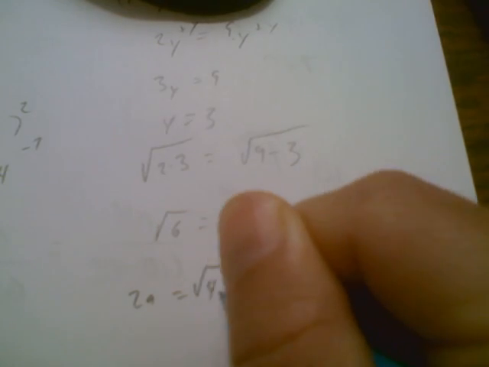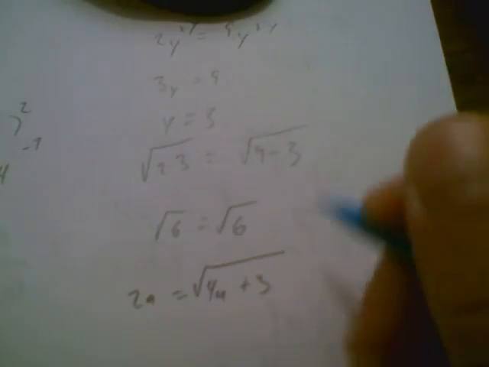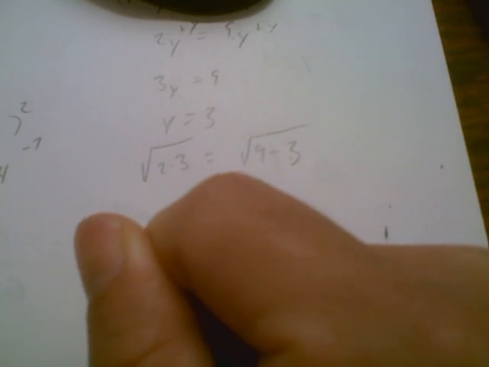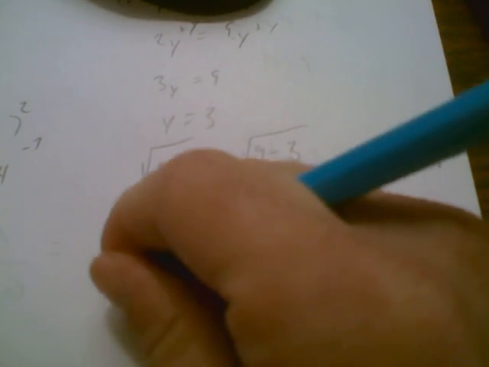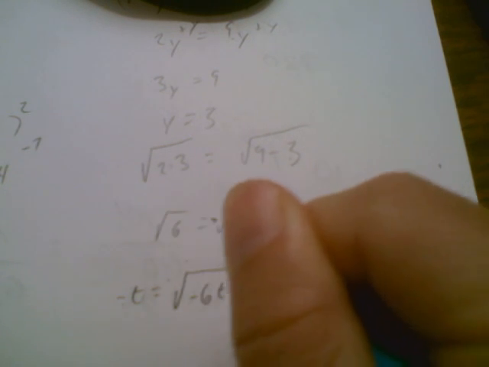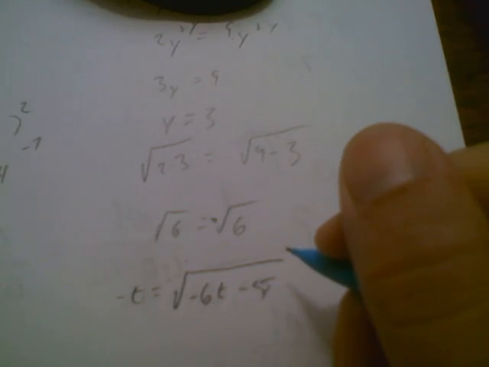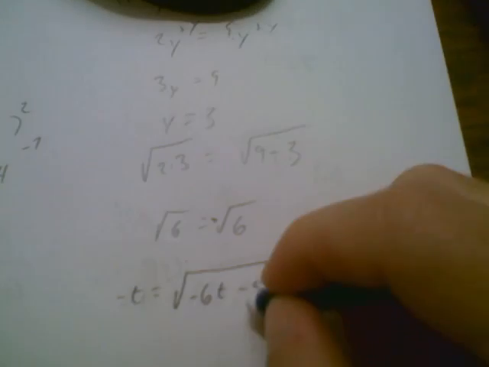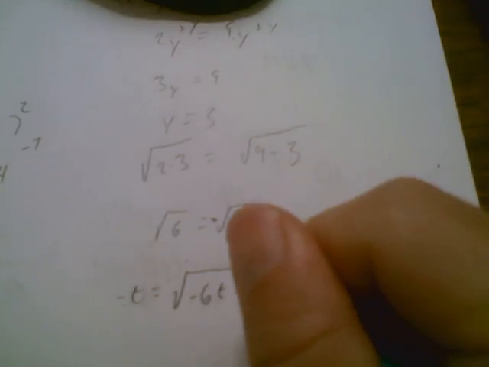Negative t equals square root of negative 6t minus 5. Okay? So let's solve this one.